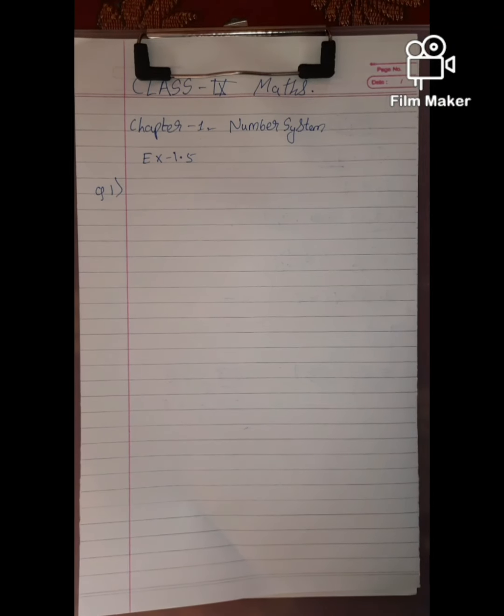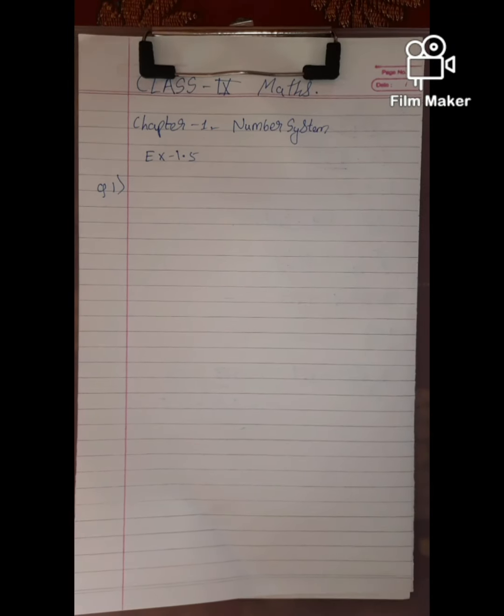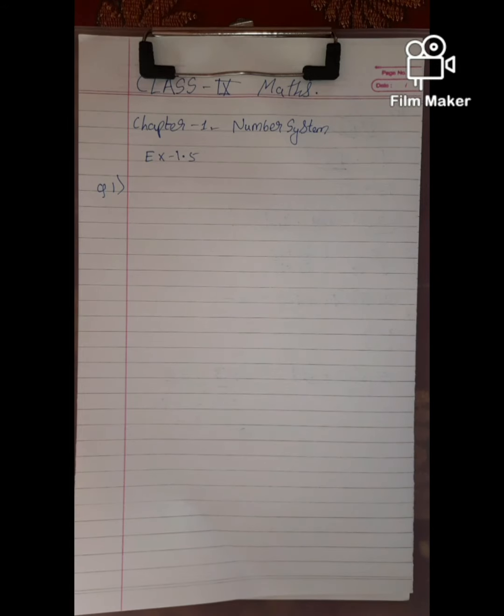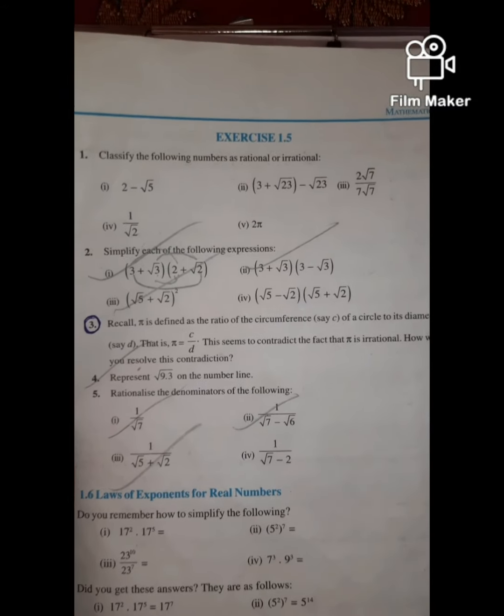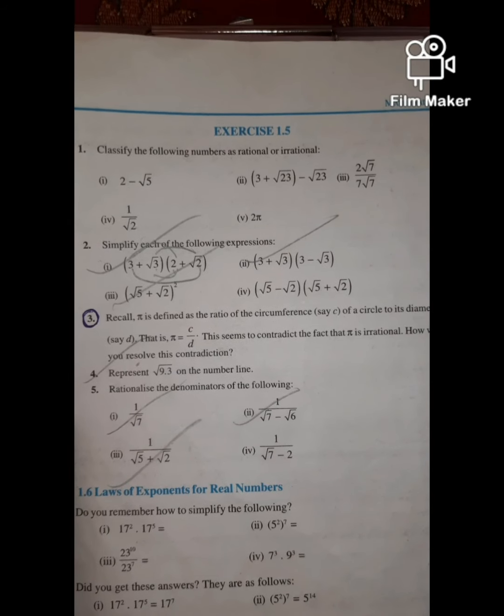Welcome back, guys. I hope that you saw the last 9 parts of this chapter, and this is the 10th part. And in this part, we are going to do exercise 1.5. And here comes your first question of exercise 1.5. So here the first question says, classify the following numbers as rational or irrational.